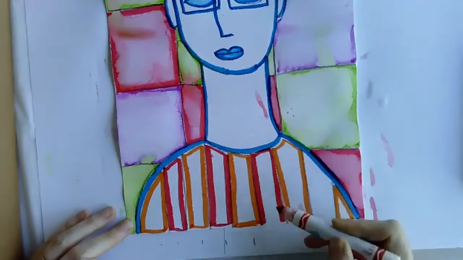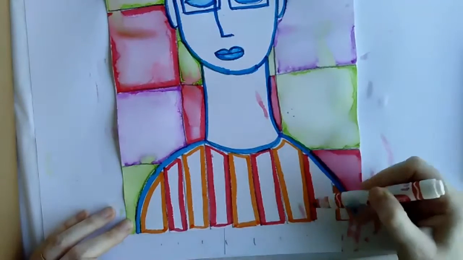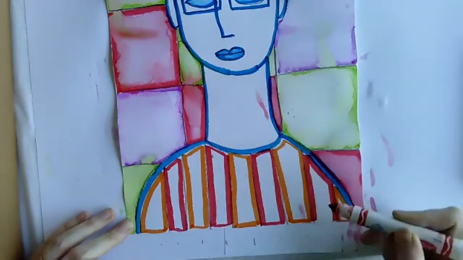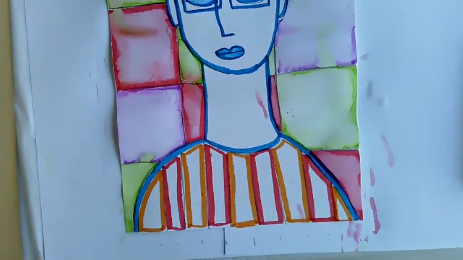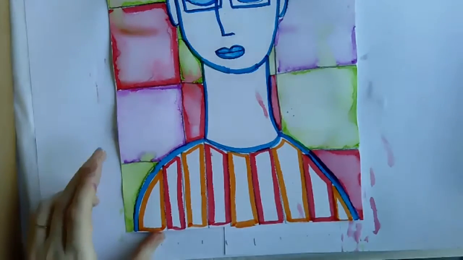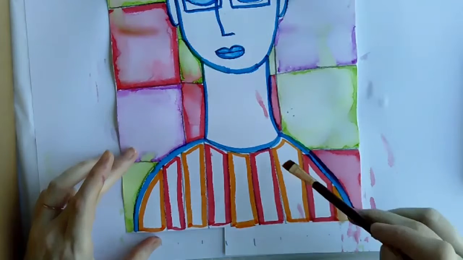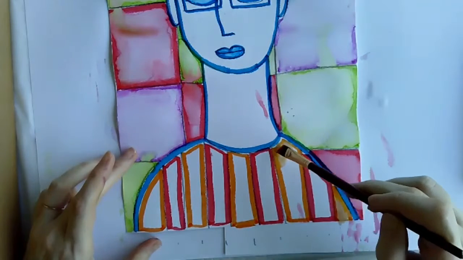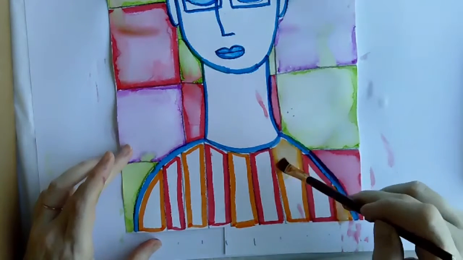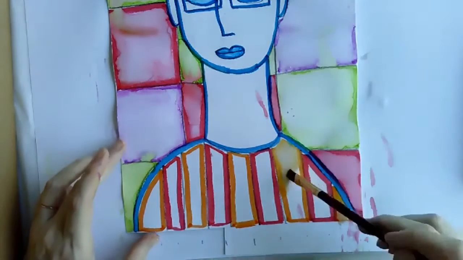And I'm not being too careful about my lines because I actually quite like the bleeding effect, and it doesn't matter to me if the colors kind of blend into one another. But I am going to do all of one color and then do the next color. That way my brush and the water in it, the colors don't get too muddled.